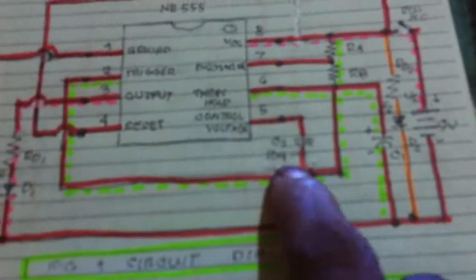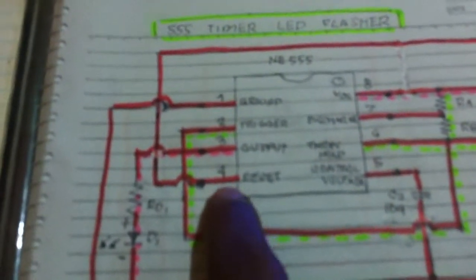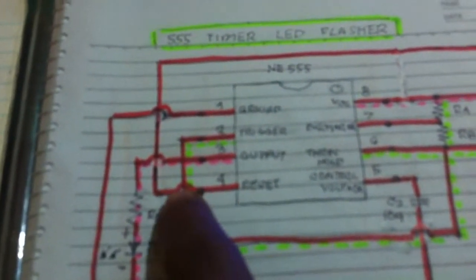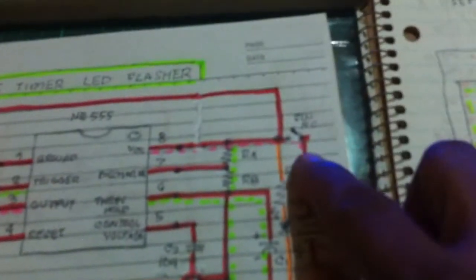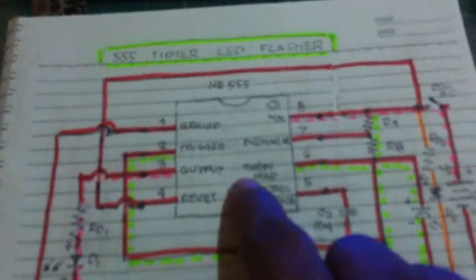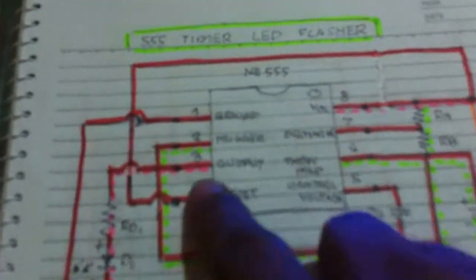We have the control voltage here, and we have this C2104. And on pin 4, we have this reset connected to the power supply. The purpose of this reset terminal is just a switch to provide a continuous flow of current through the IC. This is the integrated circuit. And pin 3 is the output.